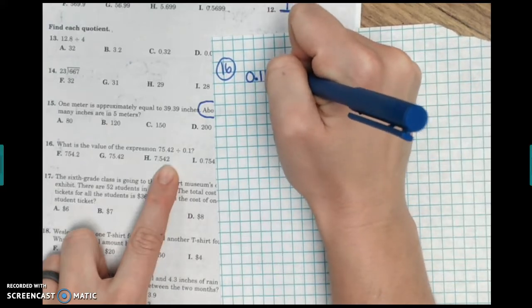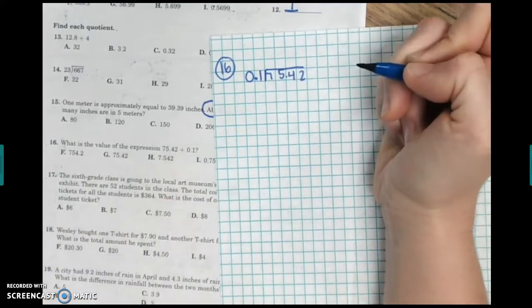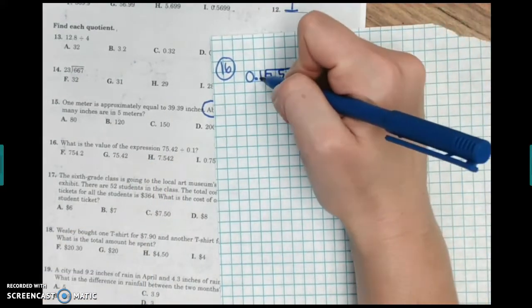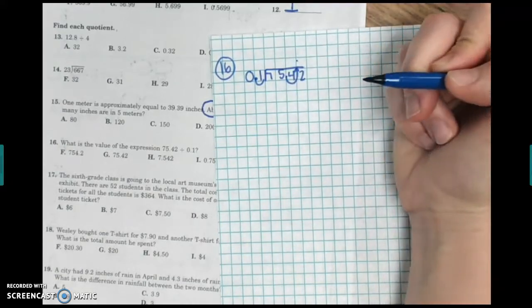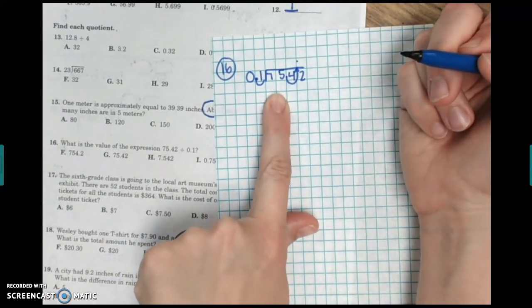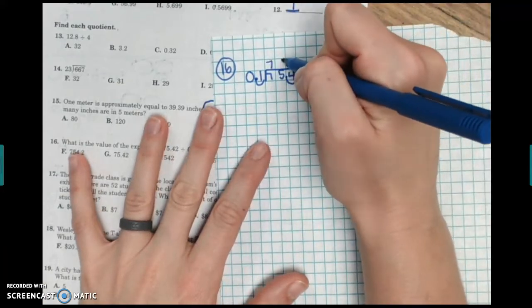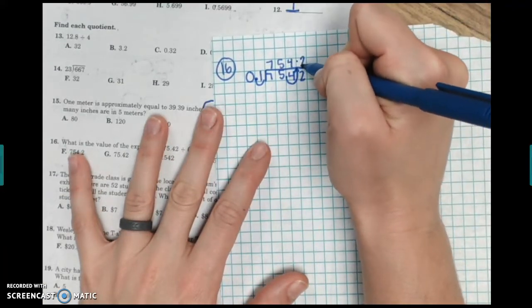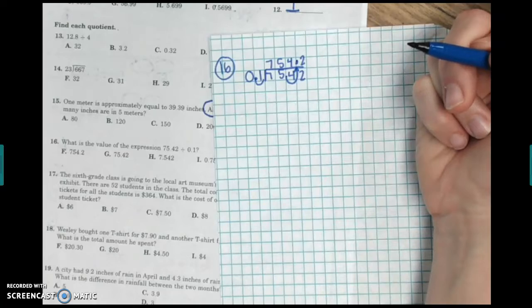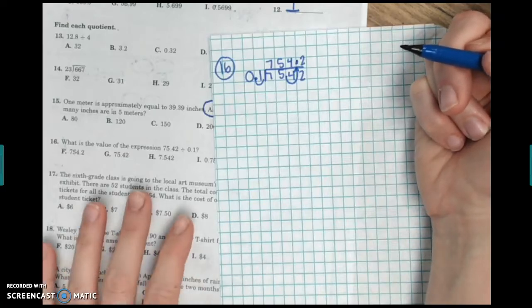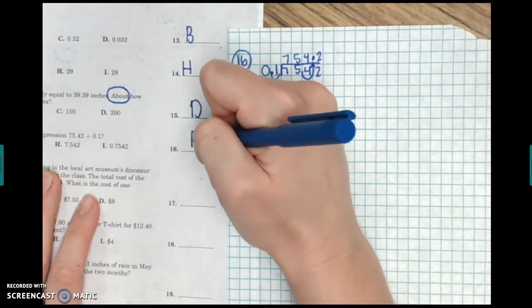So 75.42. How many times are we going to move our decimal? To the right once. Good. And is it okay if I don't do any work under here? Yeah, because it's going to be 7, 5, 4, 2, right? So 754.2, which is letter F.